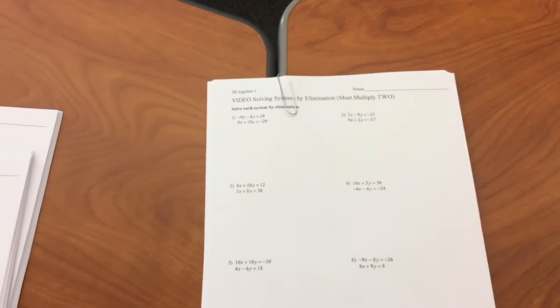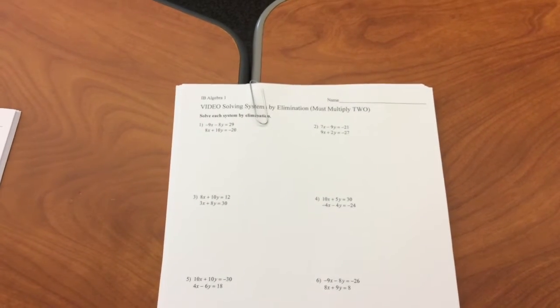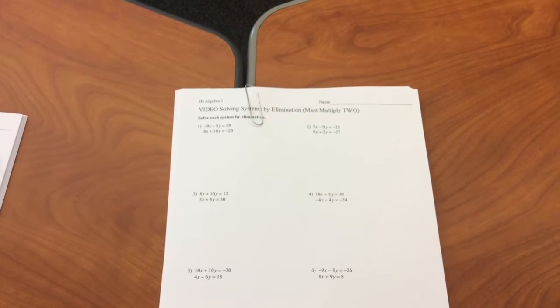Then we're going to move on to a little bit harder problems, but still none of this is really, really hard. This is very doable. Elimination is probably easier than substitution. So this video is about multiplying 2. So you have to multiply both equations in this video.